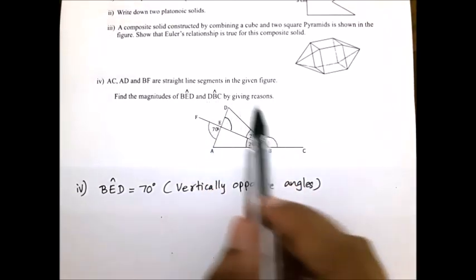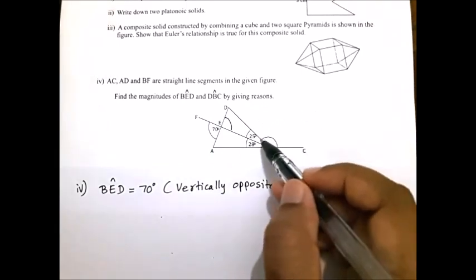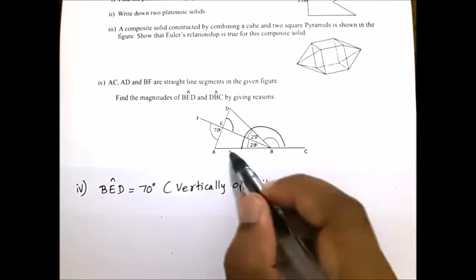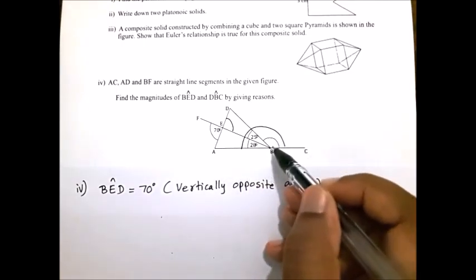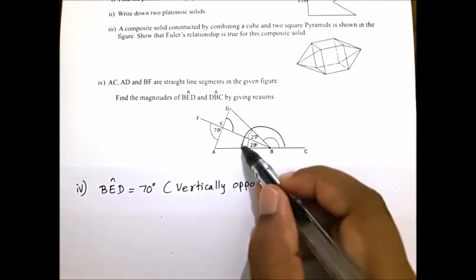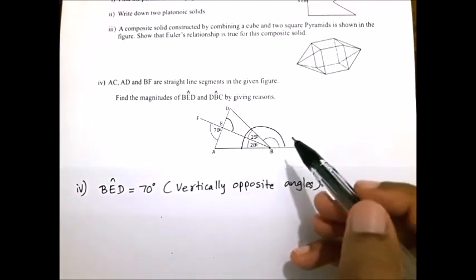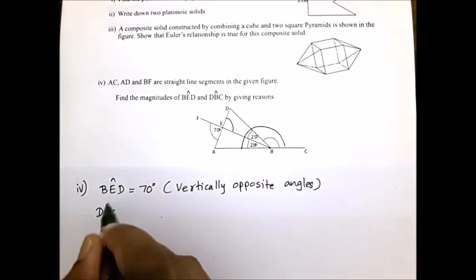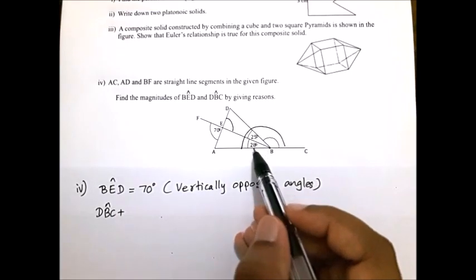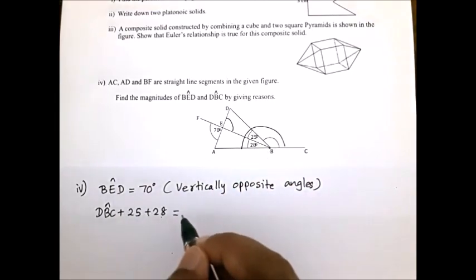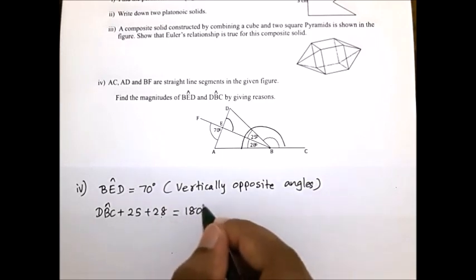Then find the magnitude of DBC. DBC is this angle. Here AC is a straight line and this is the point on straight line. Sum of angles on this straight line is equal to 180. DBC plus here 25, here 28, plus 25 plus 28 equal 180 degrees.